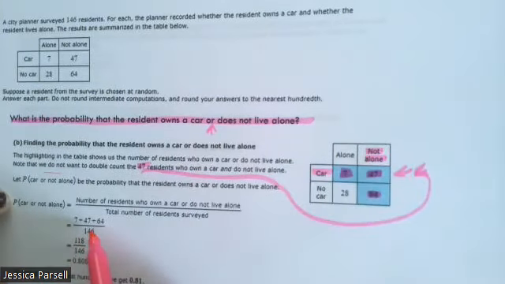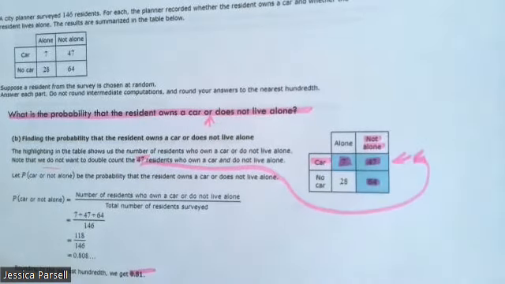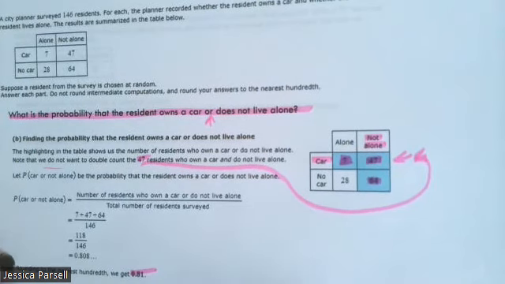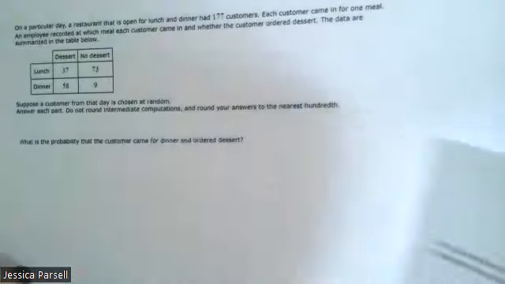So 7 plus 47 plus 64 over top of 146 gives us 118 out of 146, which is 0.808, which rounds to 0.81. So I just snipped this from the homework to give us sort of a template to help us as we answer these last 2 problems.